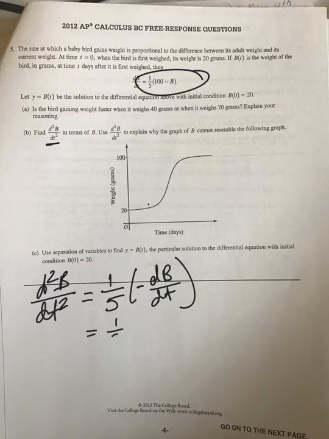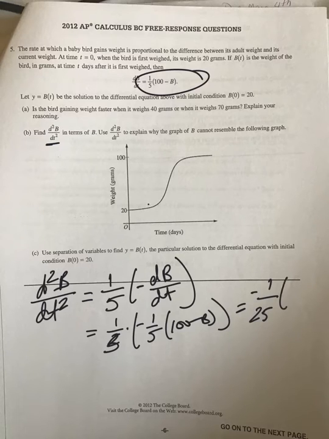Right? So then you're going to stick dB dt back in there. So you're going to get 1/5 times negative 1/5 times 100 minus b, which is really negative 1/25 times 100 minus b. And here's the deal. This is negative, right?